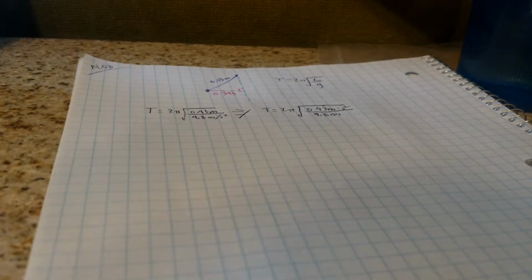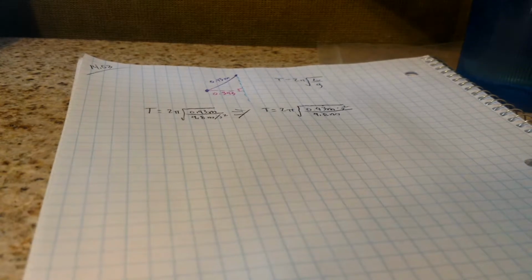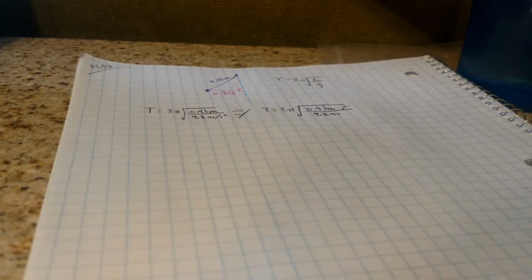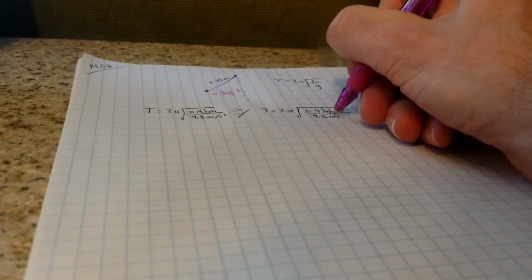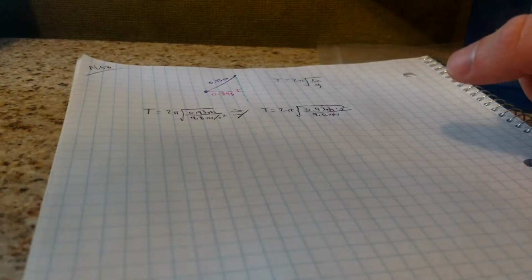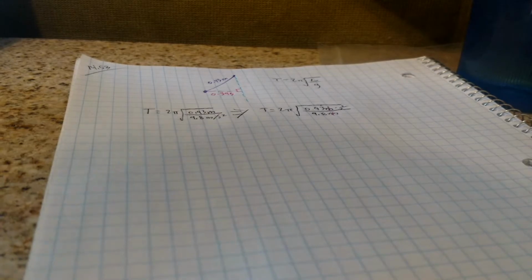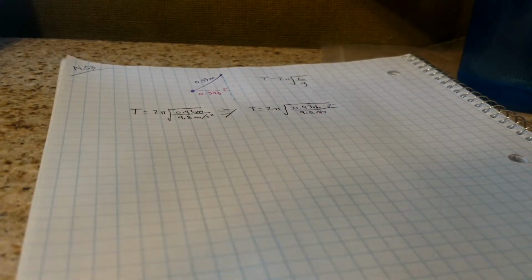Okay, now we've got a couple of things that clean up for us. One is that the units go away. They cancel each other out. And so we'll take that one step further.